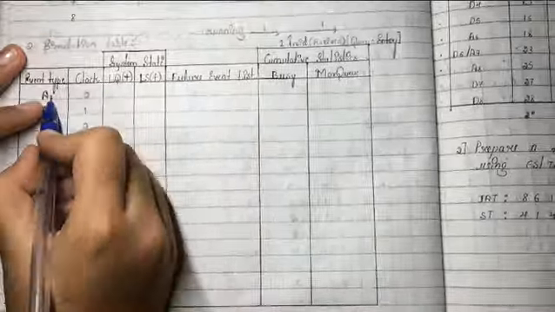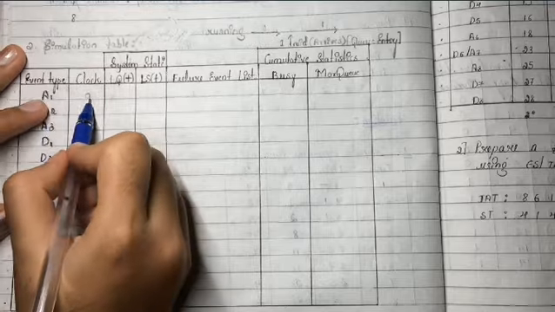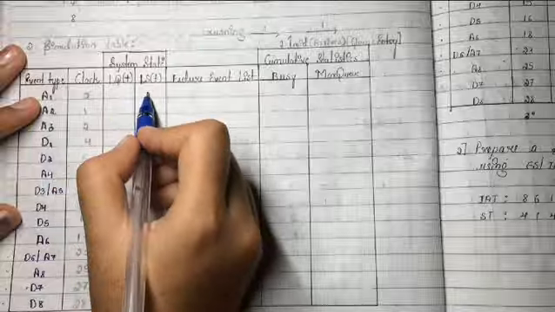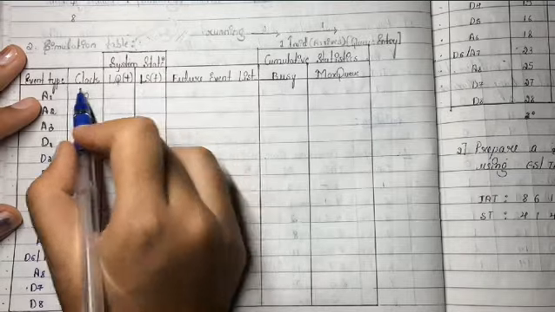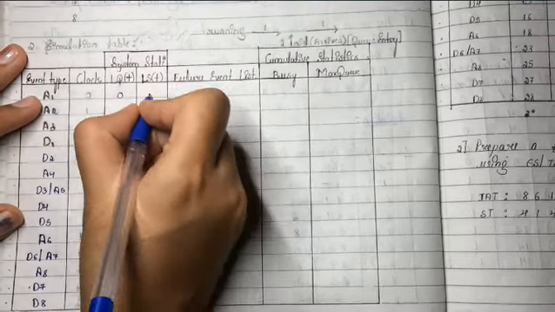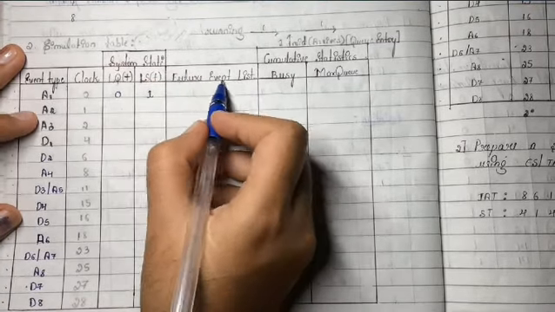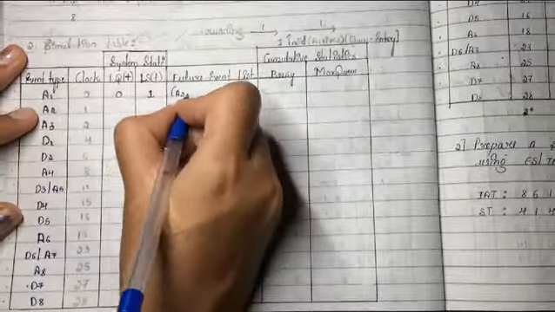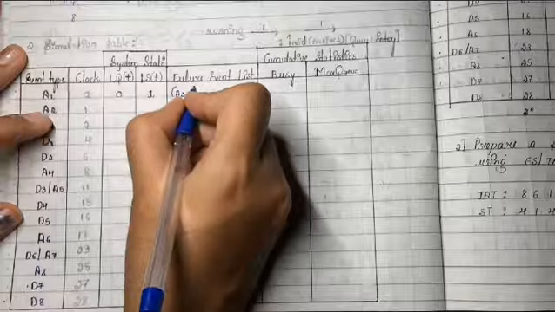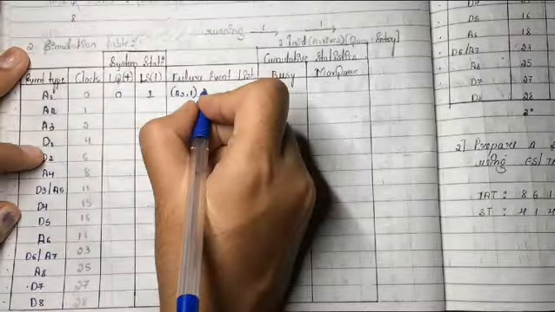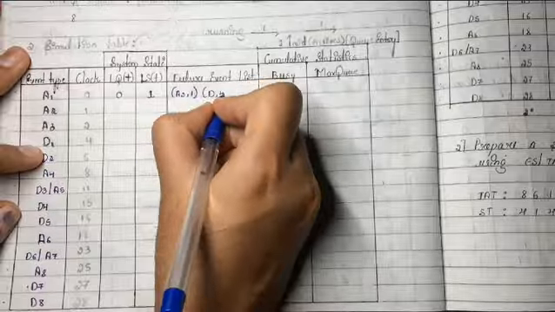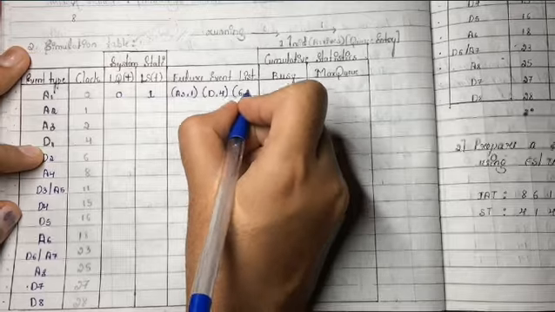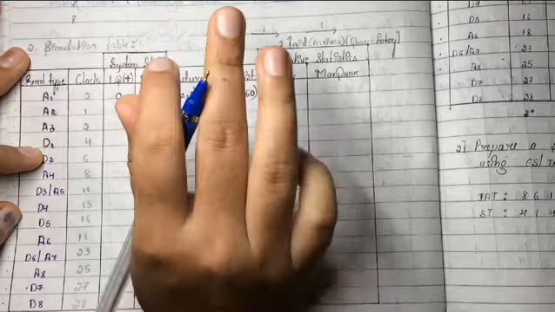Now the first customer arrives at clock 0, so he will not enter into the queue, but the service is allowed for him, so we are writing 0 here and 1 here. The future events will be the arrival of a second customer at 1, and for the departure, that is at 4, and the end point will be 60, which is given in the question.